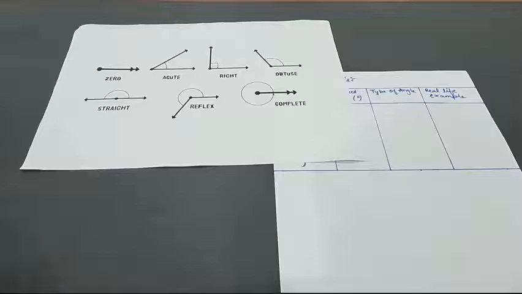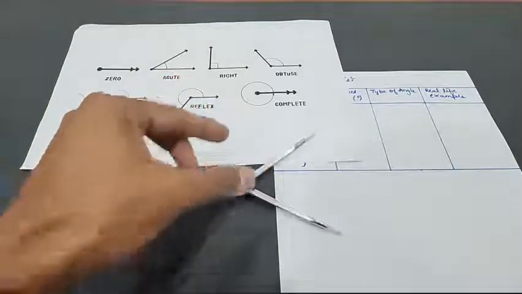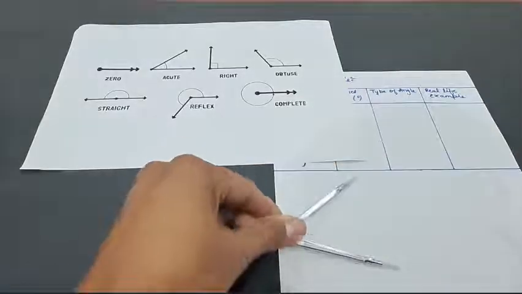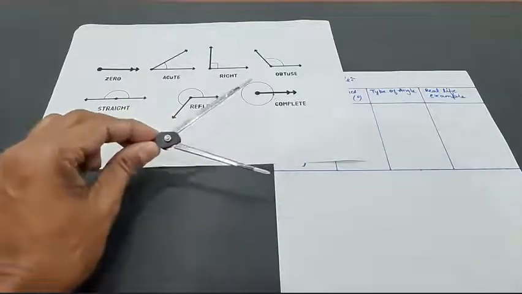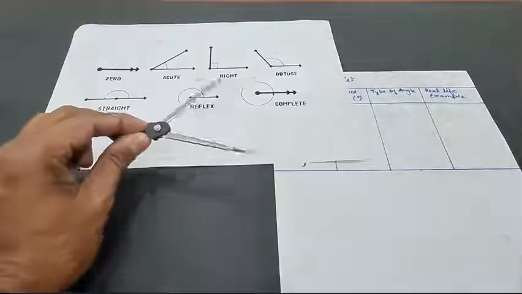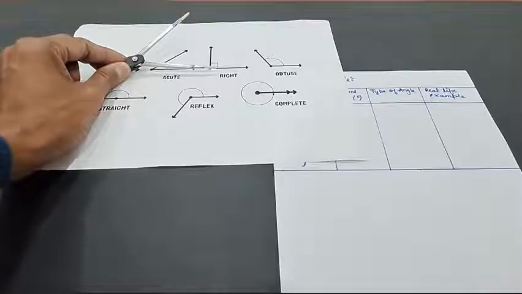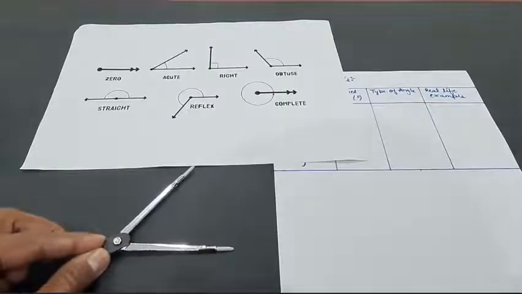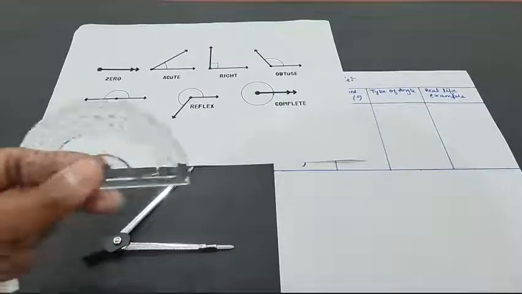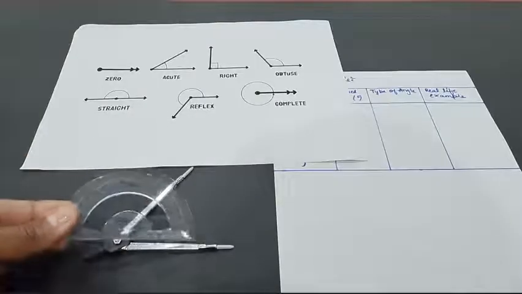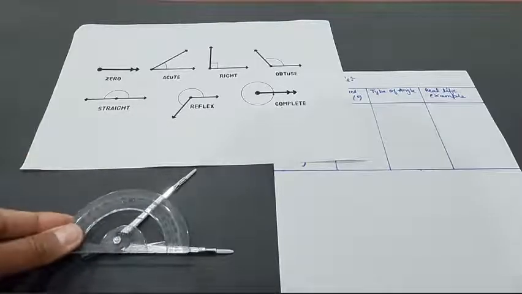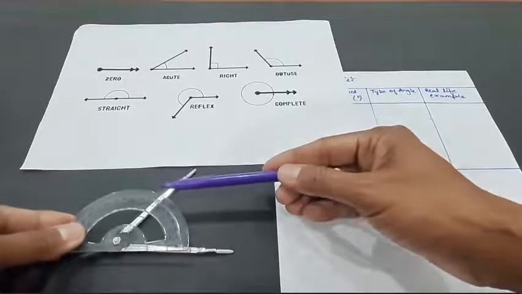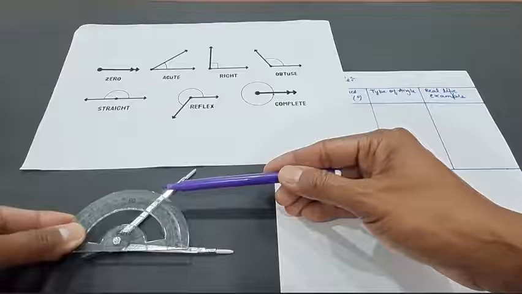Like suppose you have an object like this, and we want to find out what angle is this making. So you can see here, this particular angle looks like an acute angle, but we need to verify that using measurement. And for measurement, what we need to do is to pick up the protractor and actually measure this angle. So you should be knowing how to use a protractor. For me, this angle looks like a 70 degree angle.